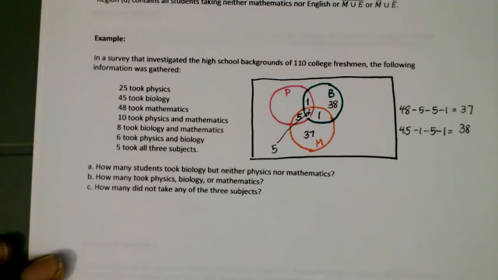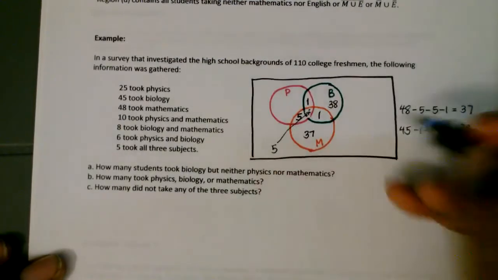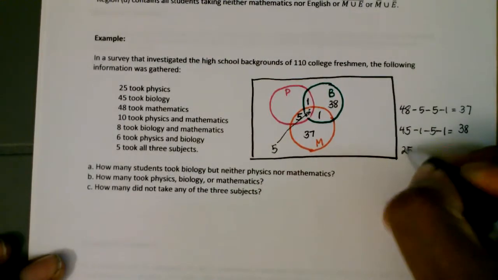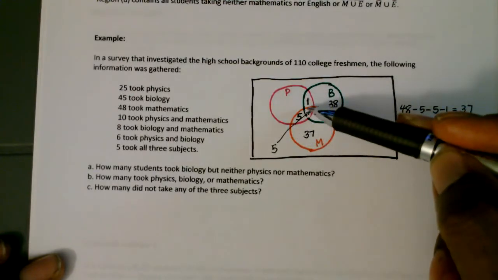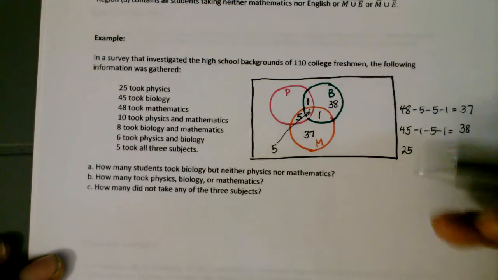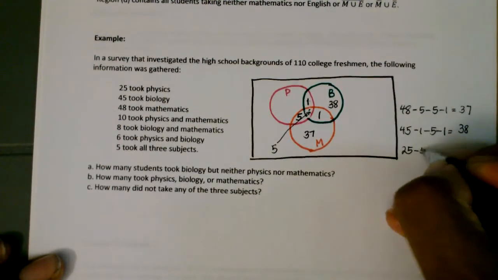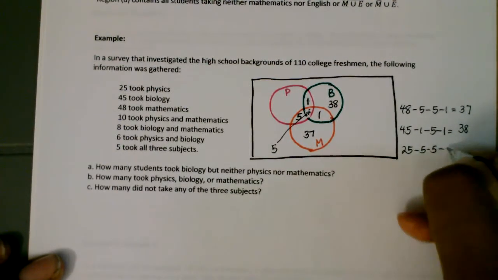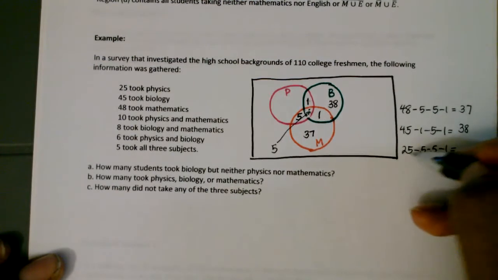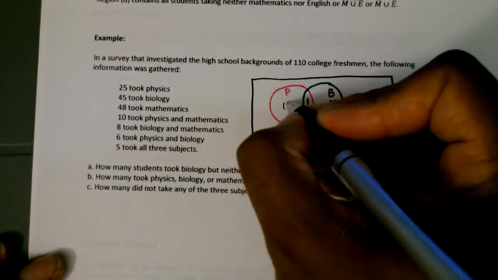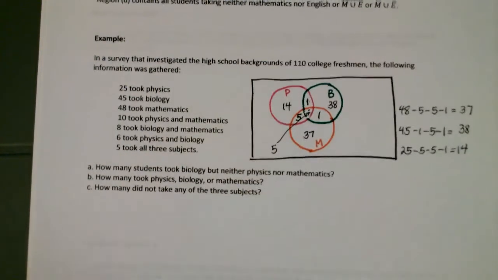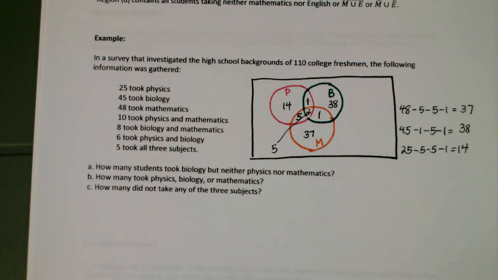That 38 goes there. And then 25 took physics. Here's physics right here, this circle. I got a 5 and a 5 and a 1. So 25 minus 5 minus another 5 minus 1. This will be 20, then 15, and then 14. So that means that 14 took physics.